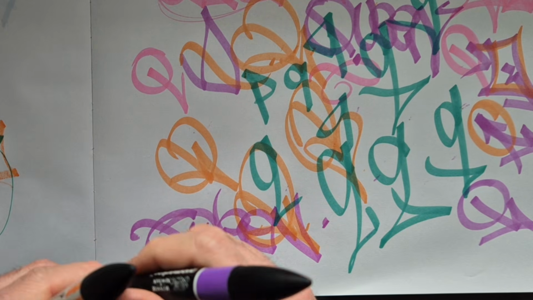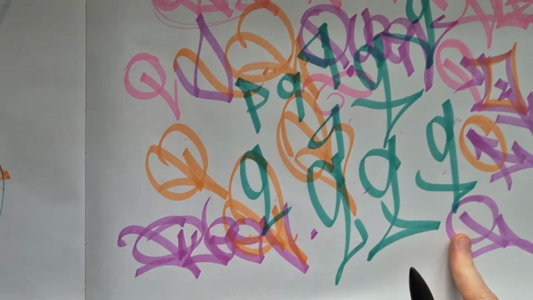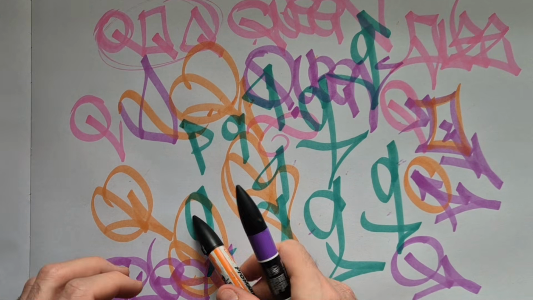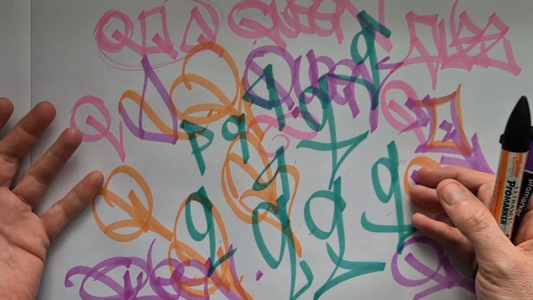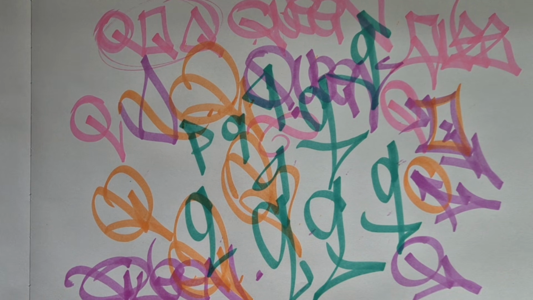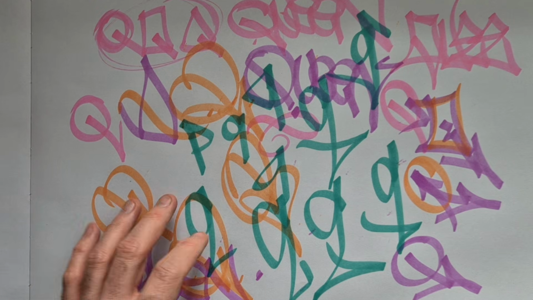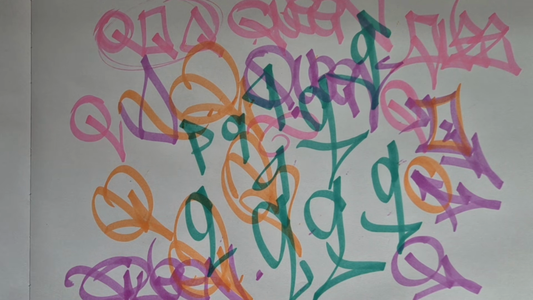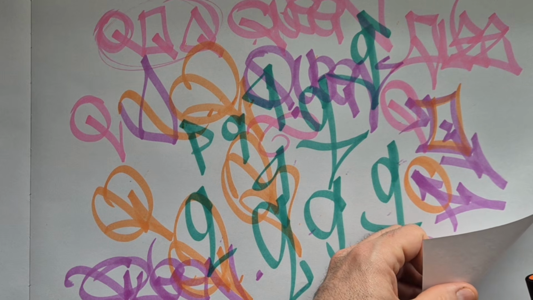I don't know why I'm writing Queen, it's just the first word that comes to my head that has a Q in it. But yeah, the Q, not lots to do with it. And I hope you can get some understanding from that. Like I say, it's the reverse of the letter P, and then it's basically an O with a stick in it. There's not loads to give you tips about there. But let's go on to the letter R.